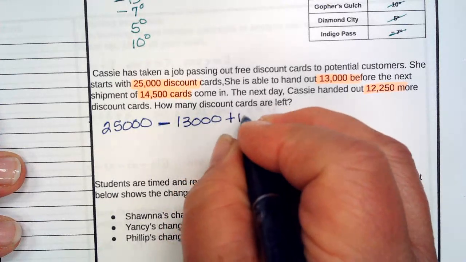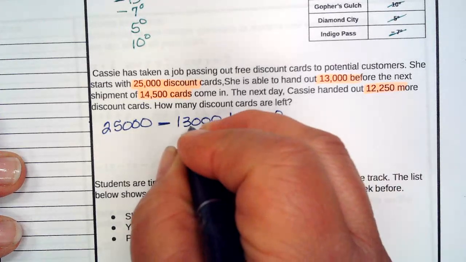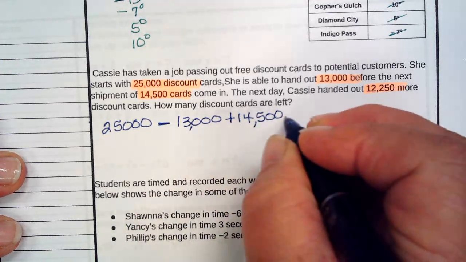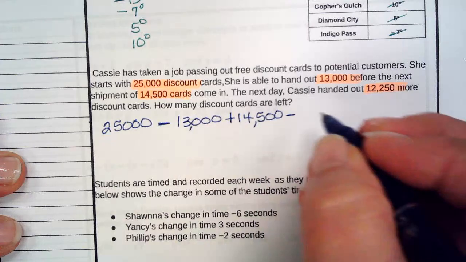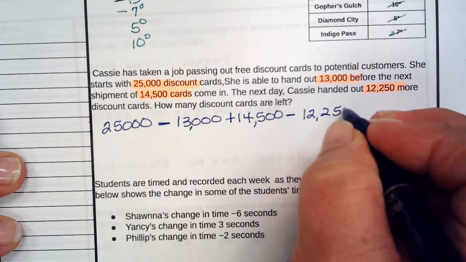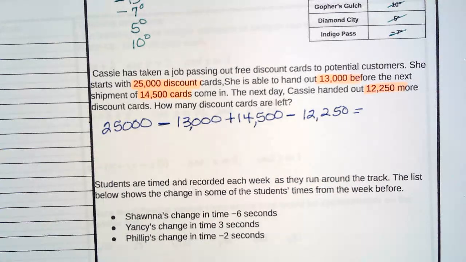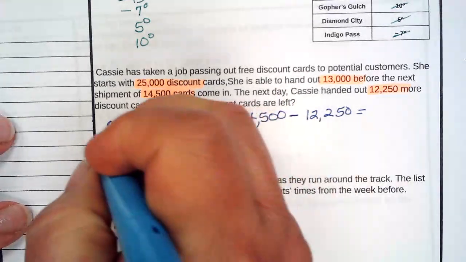That would be adding. And then her handing out 12,250 more is subtracting. Okay, so what do we do first? Well, it's all addition and subtraction, so whatever comes first is what you do first.